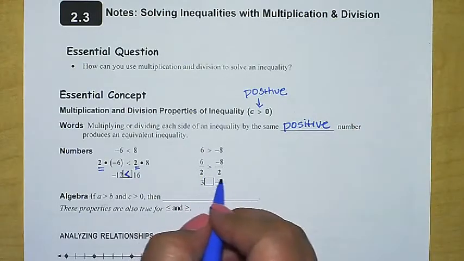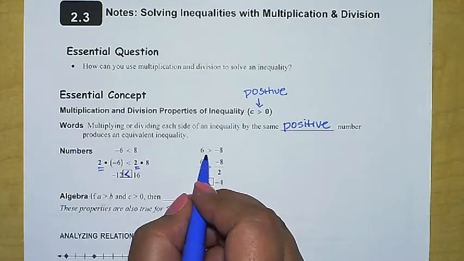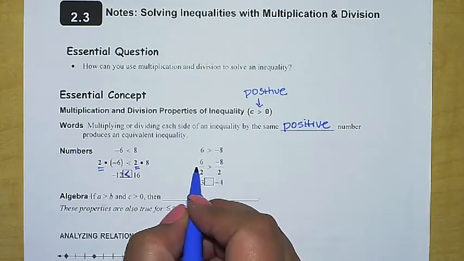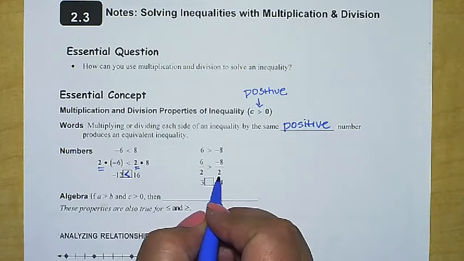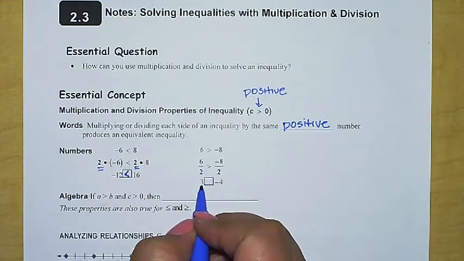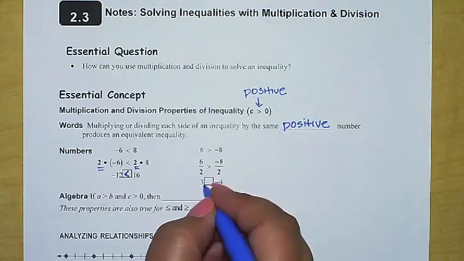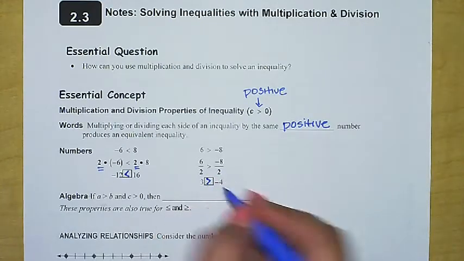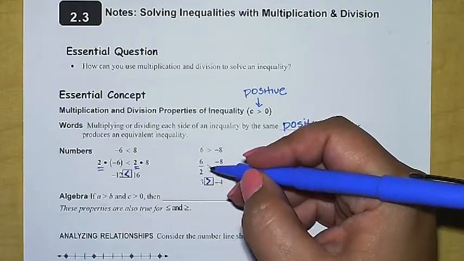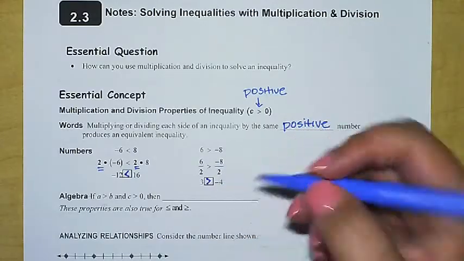Same thing if we're dividing both sides. If we know that 6 is greater than negative 8, for example, and we choose to divide both sides by a positive 2, that still results in a positive 3 here, a negative 4 on the other side, and it is still true that 3 is greater than negative 4. So again, that inequality relationship is still preserved.